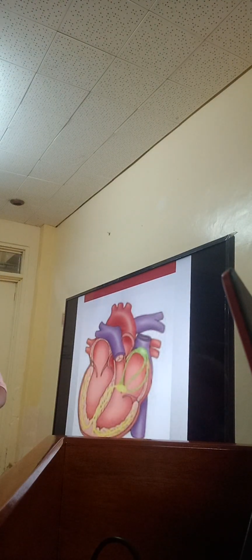Paano nag-move from one cell to another? Again, ipapakita natin yan during your conduction system. Can I proceed? Okay, let's talk about this picture. May maganda yung picture na yan. Okay, let's talk about the conducting system.